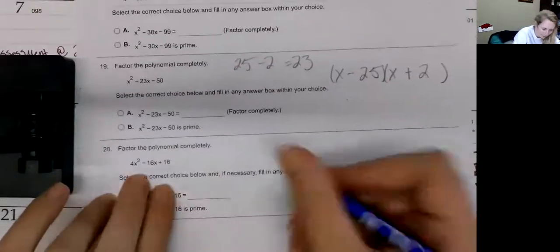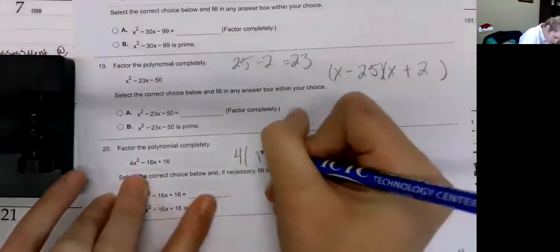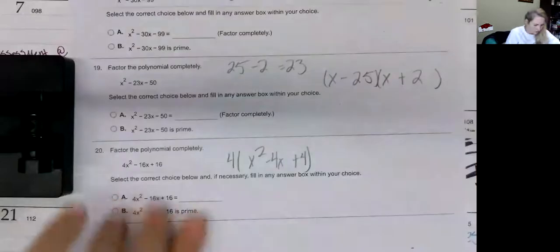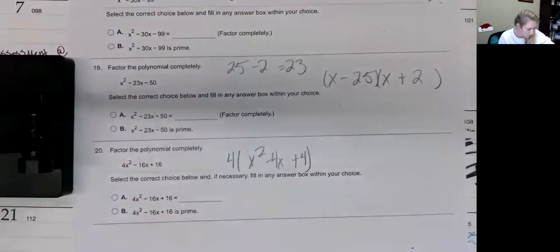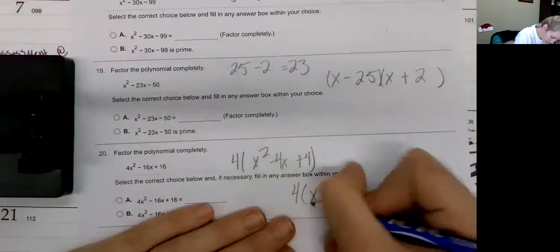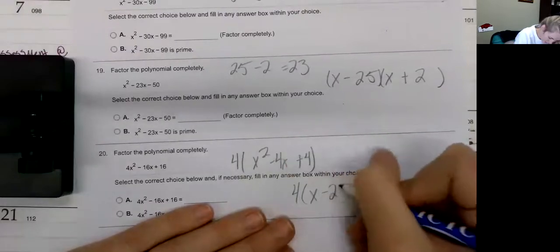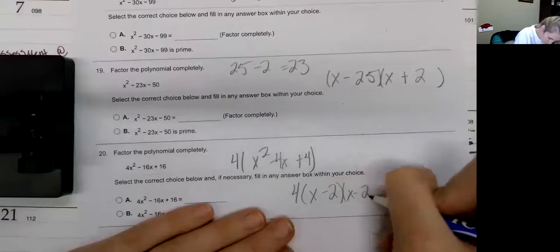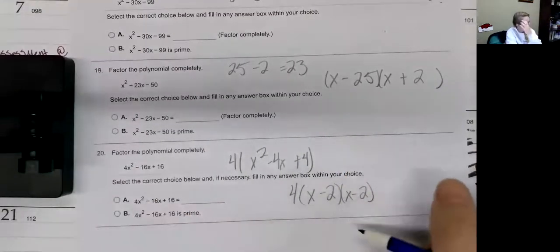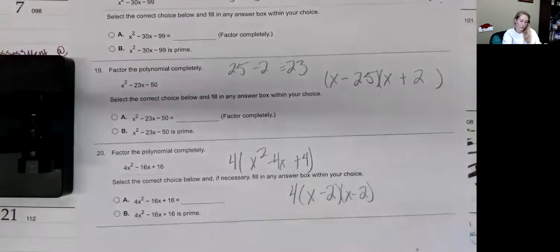Beautiful. Okay, down here, we can factor out 4. So we have x squared, subtract 4x plus 4. Factors of 4 that add to get 4 would be 2 and 2. So we'd have 4 times (x subtract 2) times (x subtract 2). And then negative times negative is positive. Negative 2x subtract 2x would be negative 4x.